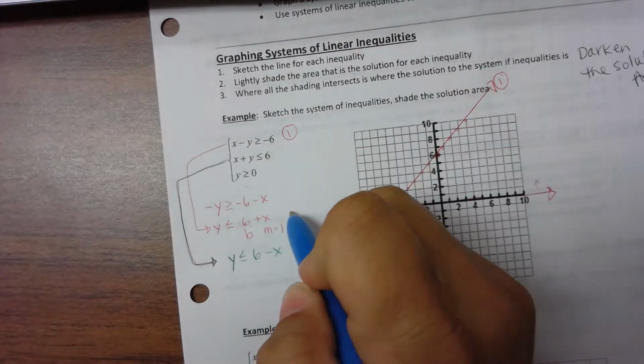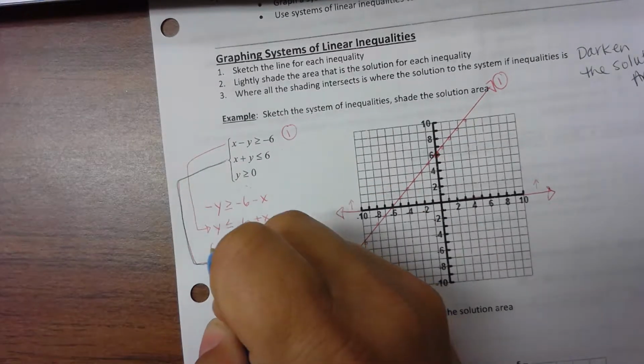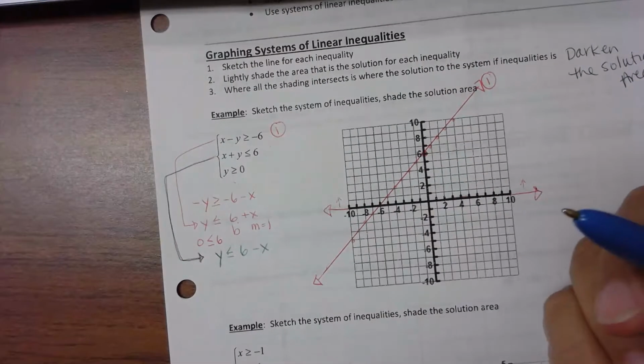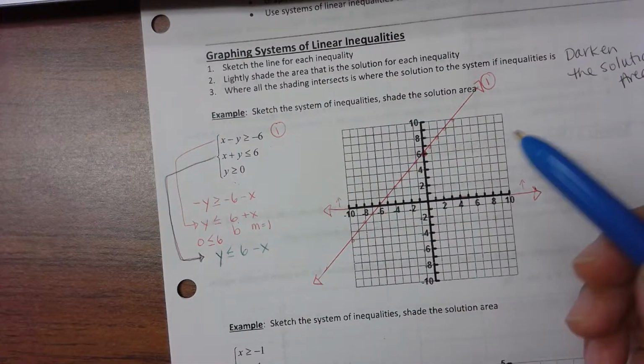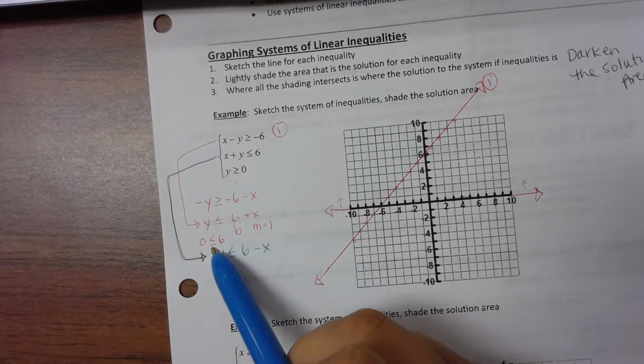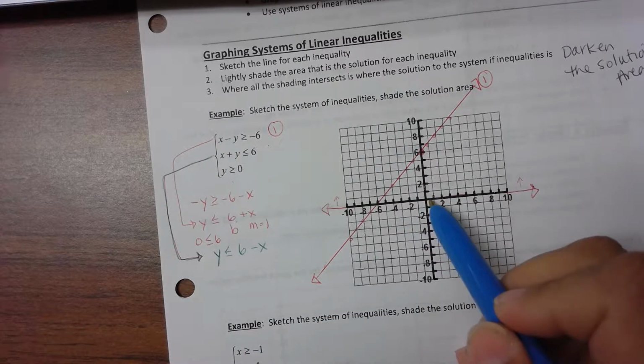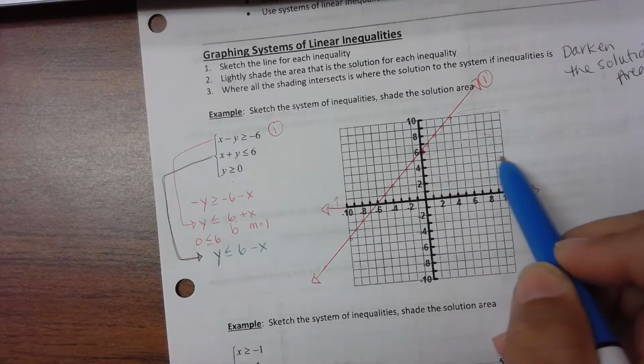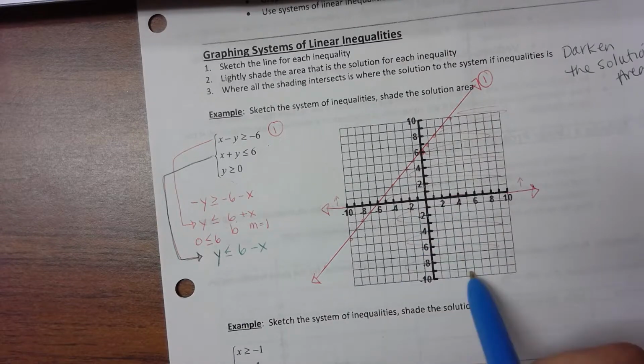So if I do the 0, 0 test, I get 0 is less than or equal to 6. Is that a true or a false statement? That is a true statement, which means 0 is a solution to my system of equations. So I want to shade the side of the graph where 0 is. This is the side that 0 is. So I'm just going to lightly shade all of this.